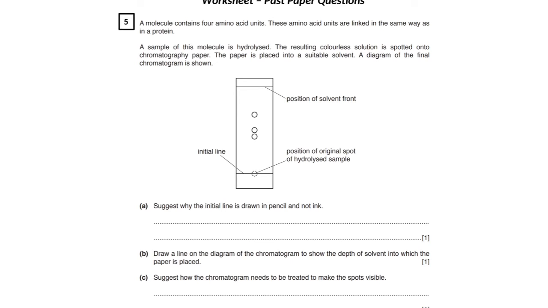Okay, so we have another question related to chromatography. A molecule contains 4 amino acid units. These amino acid units are linked in the same way as in a protein. A sample of this molecule is hydrolyzed. The resulting solution is spotted on the chromatograph paper. The point is that the amino acid solution is spotted here. The paper is placed into a suitable solvent. The diagram of a final chromatogram is shown.